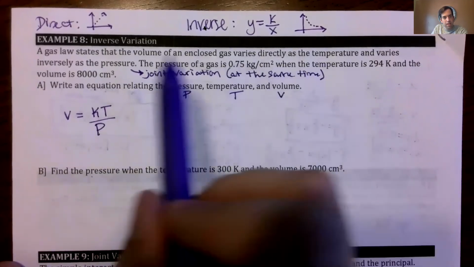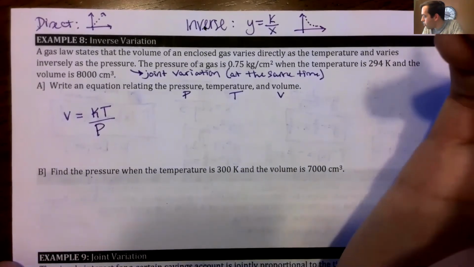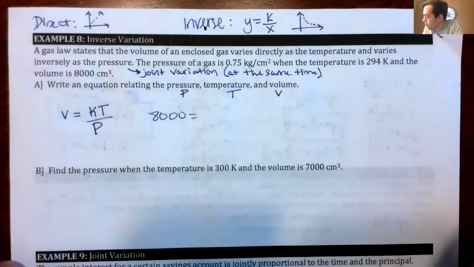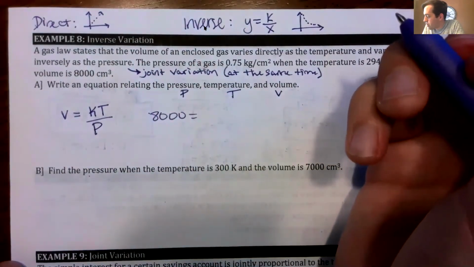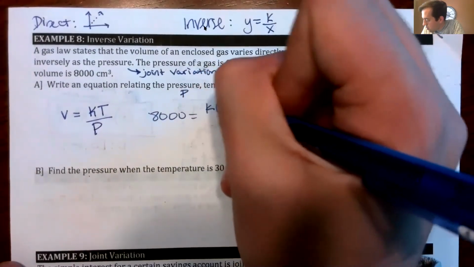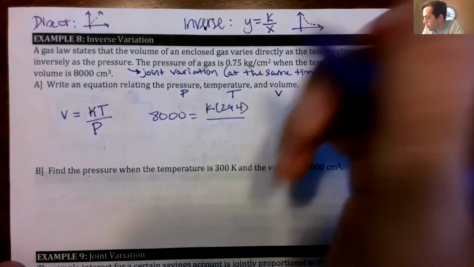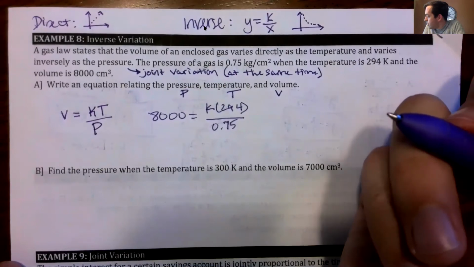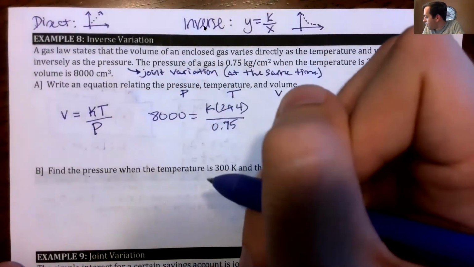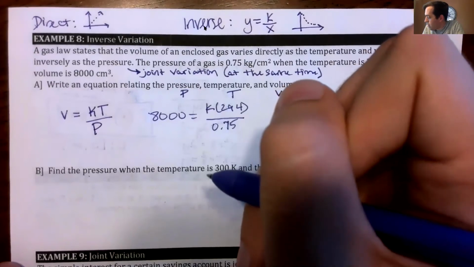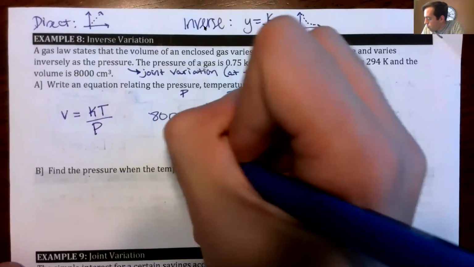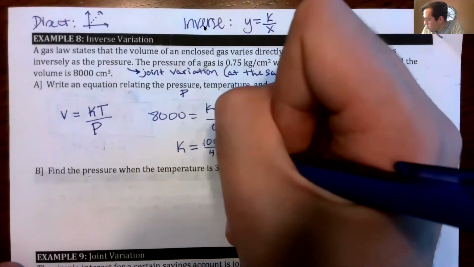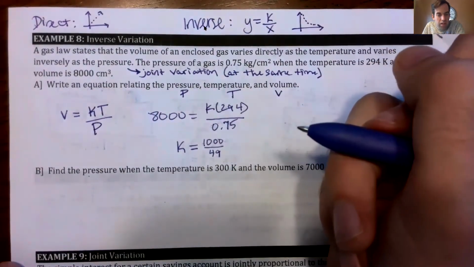Now we have all these sample numbers to plug in so we can find K. So the volume is given as 8,000. The T is the temperature given to be 294 Kelvin. And the pressure is 0.75. So we're going to multiply and divide to get K. So we'll multiply the 0.75 to the other side, and then we'll divide by 294. And I got a K of 1,000 over 49, which you could also write as a decimal, but I think it would be rounded. So it's going to be better this way.